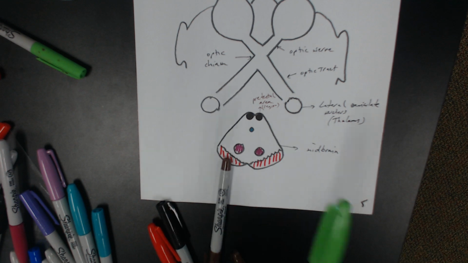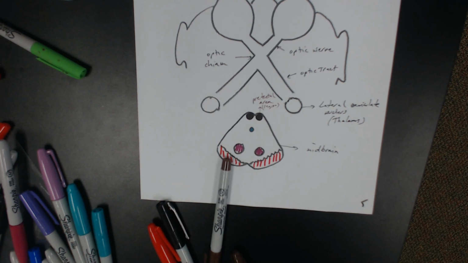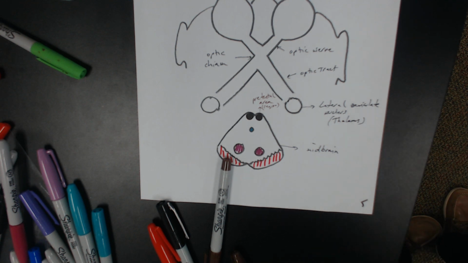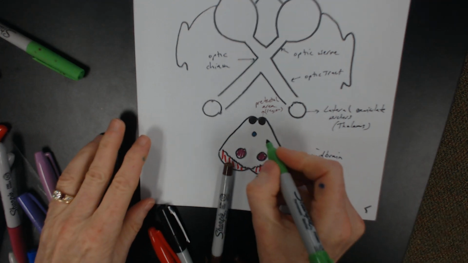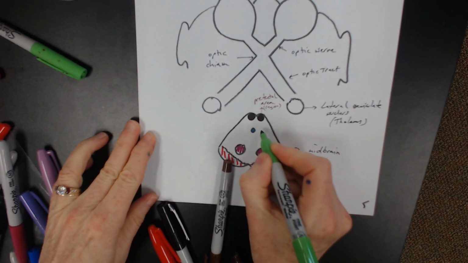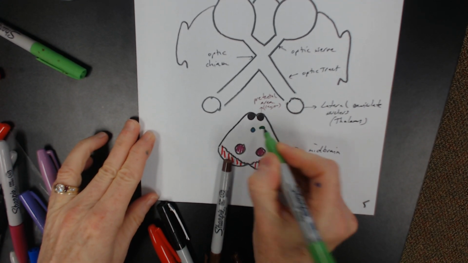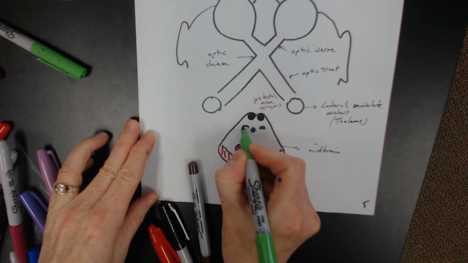There's going to be another nucleus that we need to label here. What's the name of the nucleus that's involved in pupillary constriction and lens accommodation? Yeah, Edinger-Westphal. So let's go ahead and we'll draw in Edinger-Westphal. Edinger-Westphal nucleus is right here, just like that.